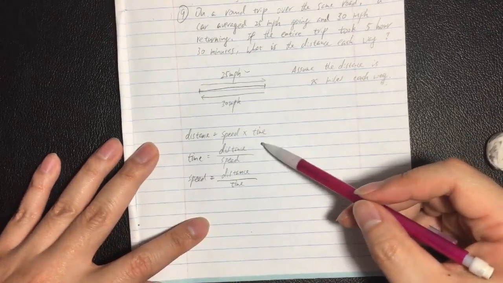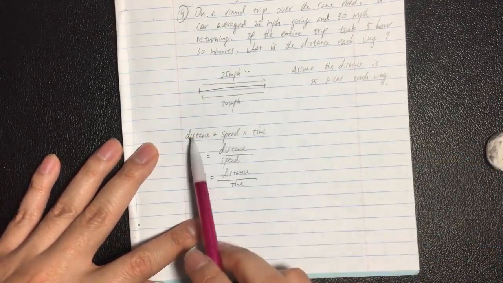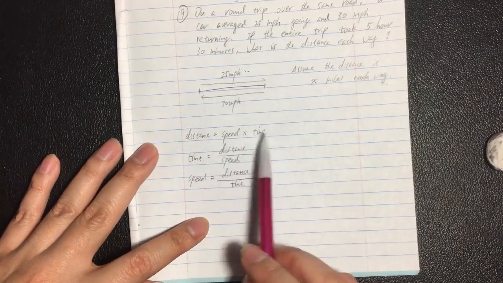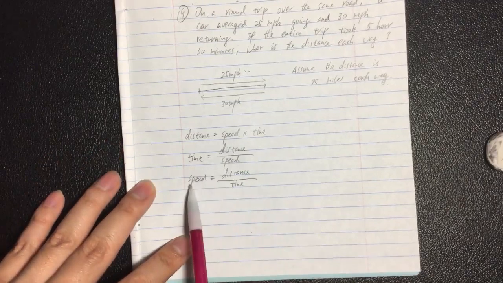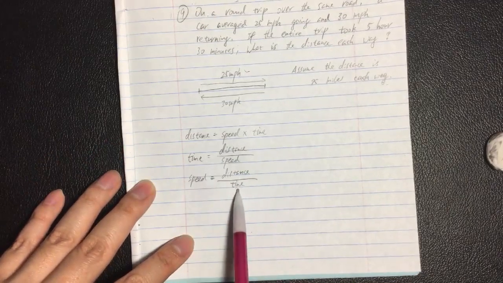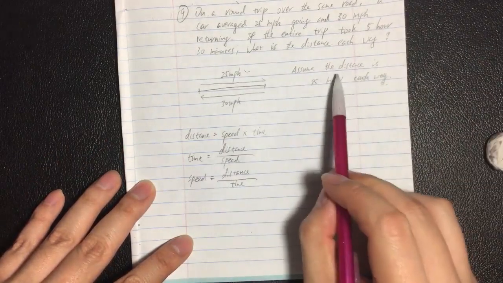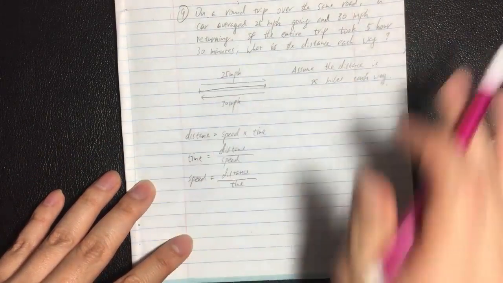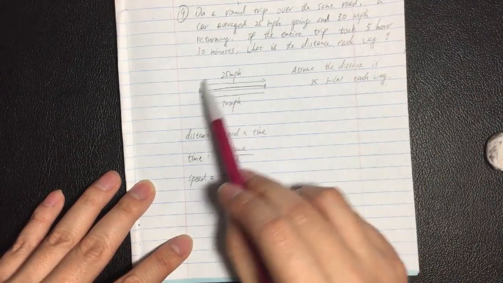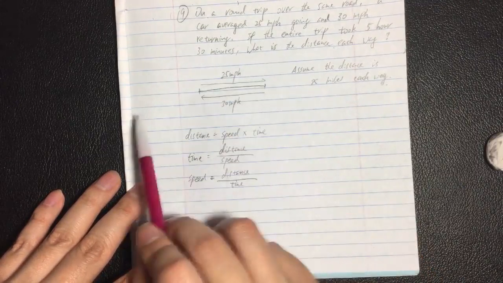That's the formula you learn from your high school class. Distance is always speed times time. Time is distance divided by speed. And speed is distance divided by time. Assume the distance is x miles, so we know the distance. And we know the speed is 25 miles per hour for going, 30 miles per hour for returning.